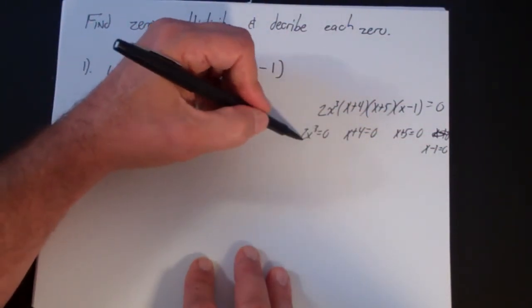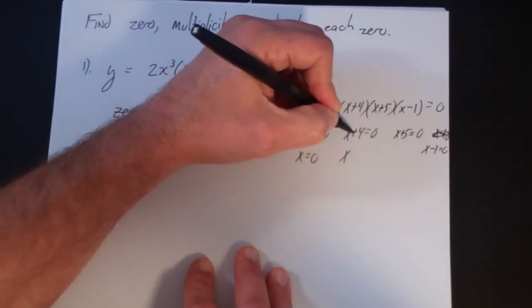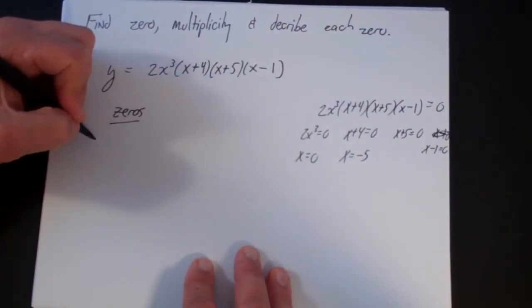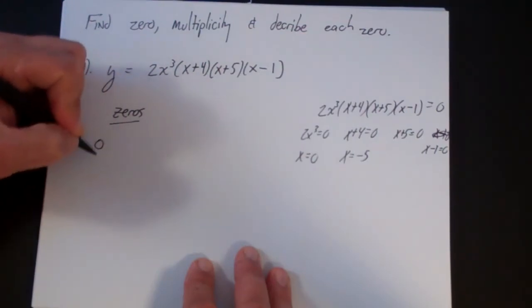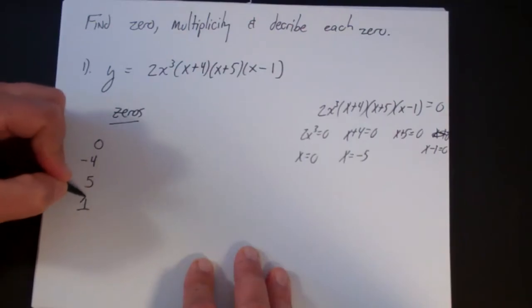Here you divide by 2 and take the cube root, so you get x is 0. Here you subtract from both sides. Here you add to both sides, etc. So the zeros here are going to be 0, -4, positive 5, and positive 1.